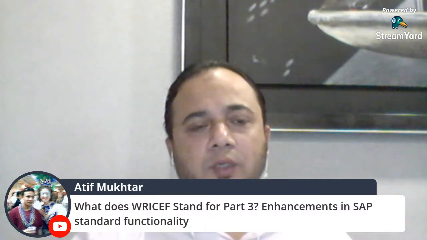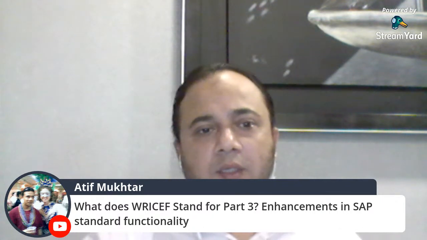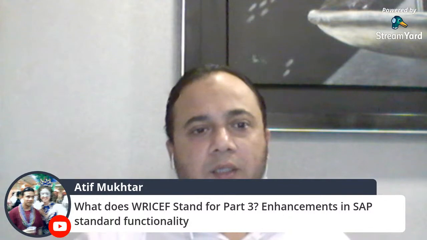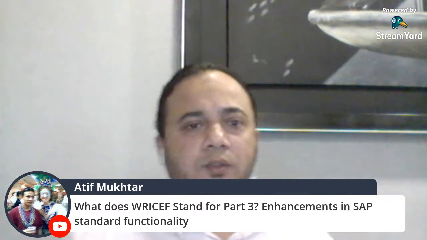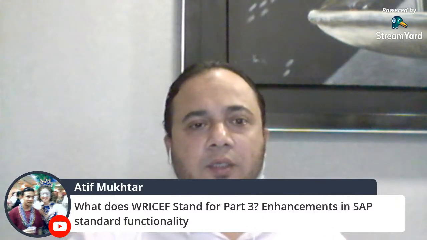Now there are a couple of enhancements that are available in SAP. One is an implicit enhancement, the other is BADI, and the last one is explicit enhancement. In implicit enhancement, SAP has provided enhancement spots in certain areas where you can directly write your code and enhance the standard functionality. In BADI, you have an object-oriented concept where you use multiple implementations of a specific interface, and you implement a BADI for that.